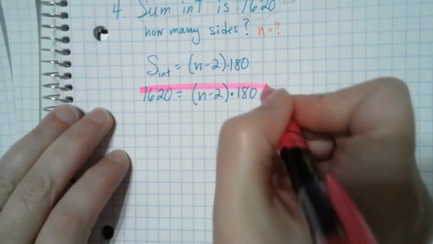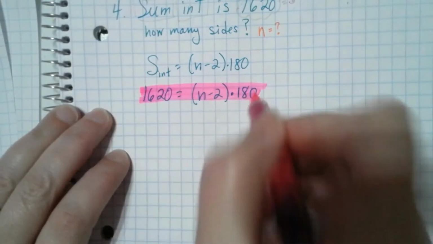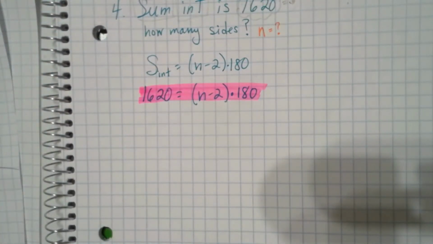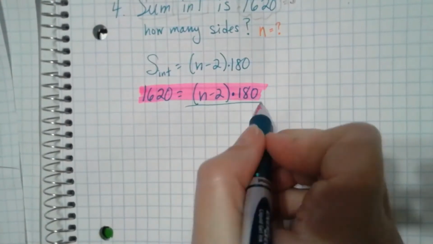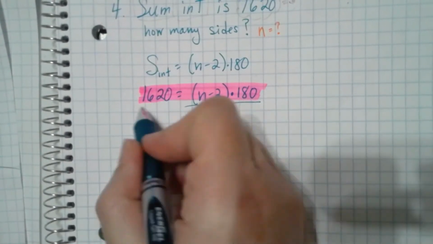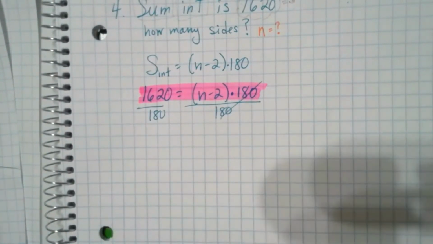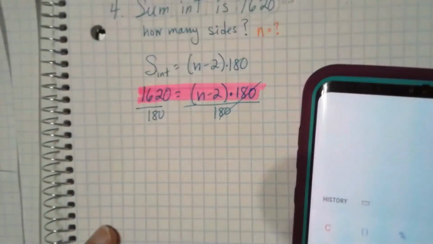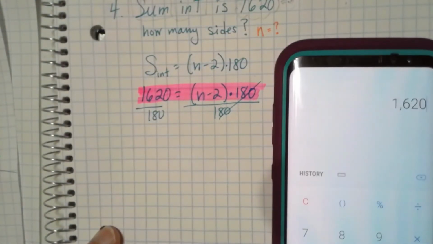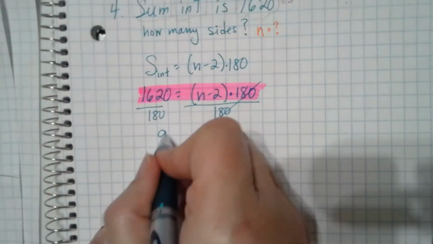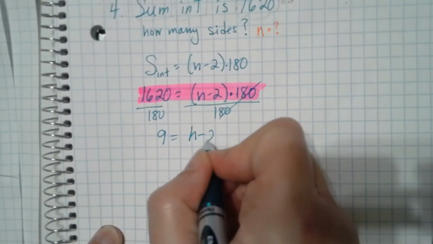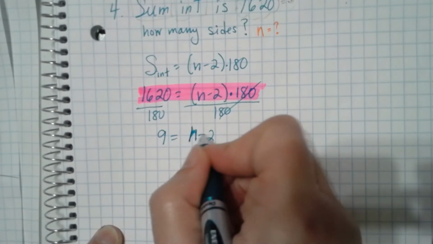Type this into whatever that equation solver is. I'll go through the steps real quick. If I want to get n by itself, we're going to divide off by this 180 first. That's going to make that go away. 1620 divided by 180 leaves us with 9. So 9 equals n minus 2. That's an n, not an h.